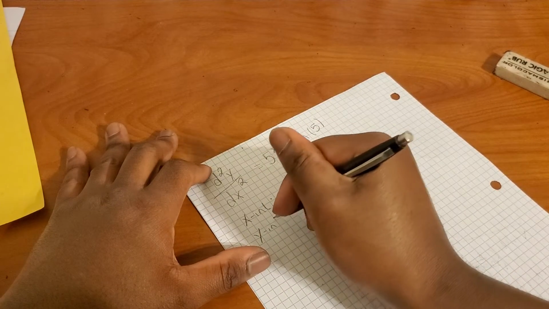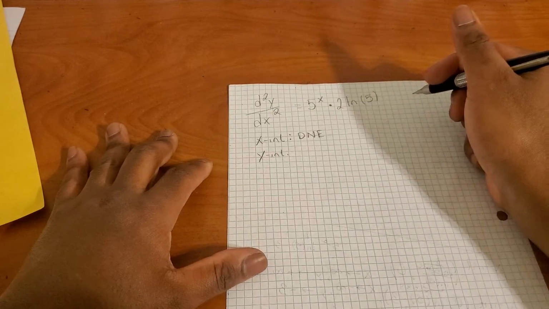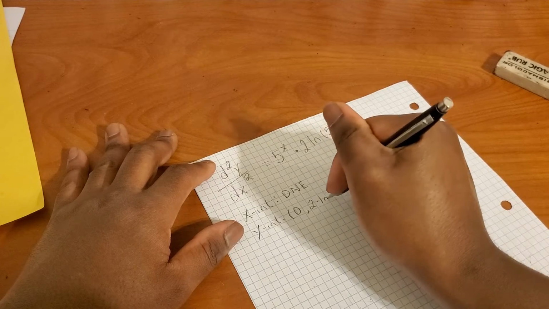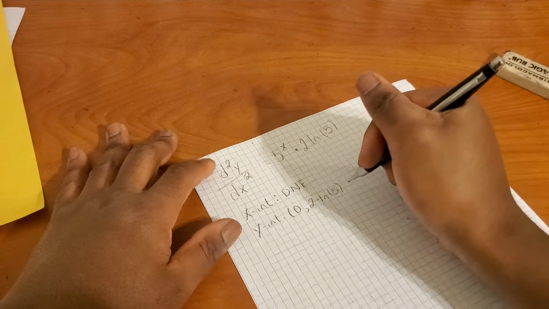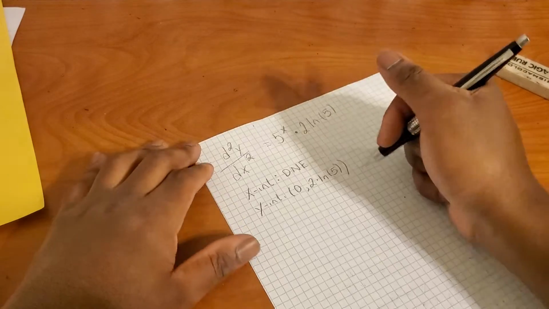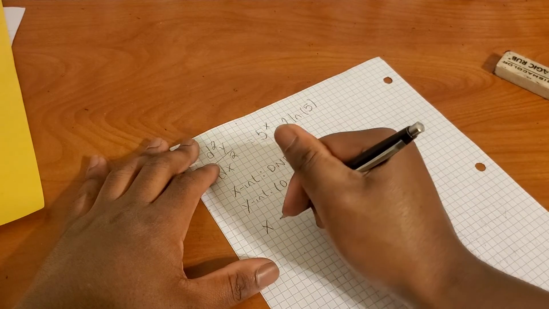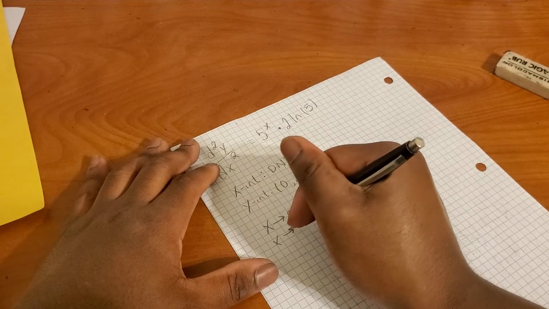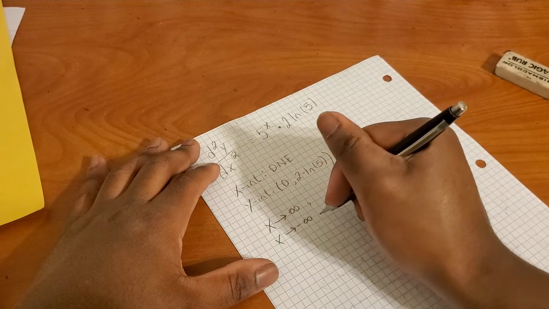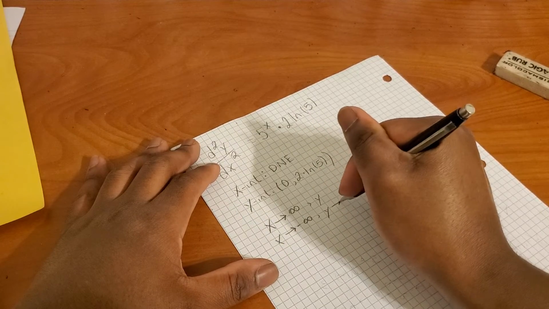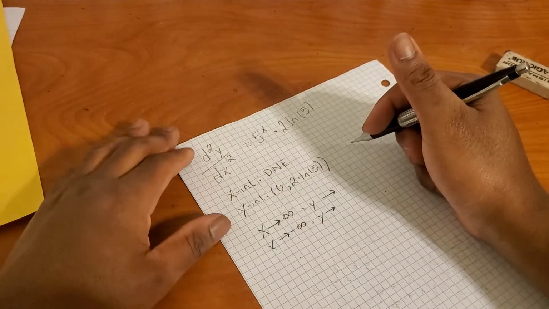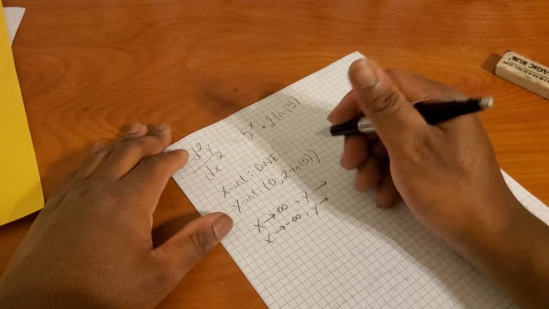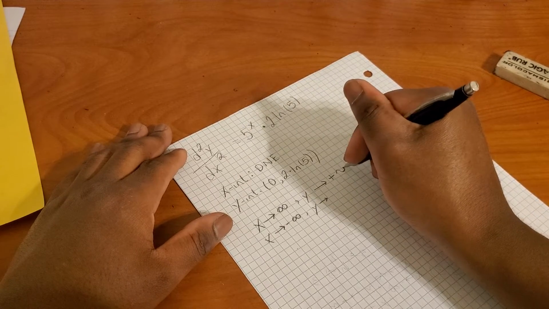The y-intercept is when x is equal to 0. So the y-intercept would be 0 and 2 times the natural log of 5, because anything to the power of 0 is 1. We can look at the behavior as it approaches positive infinity and negative infinity. 5 to a large number is a large number, times a not as big number will still be a large number, so that's positive infinity.